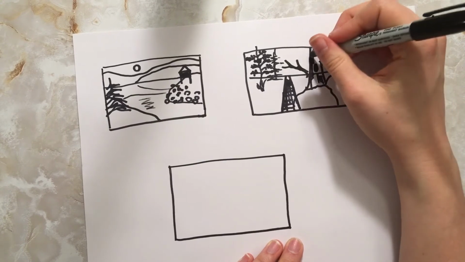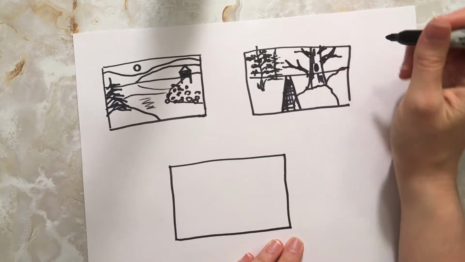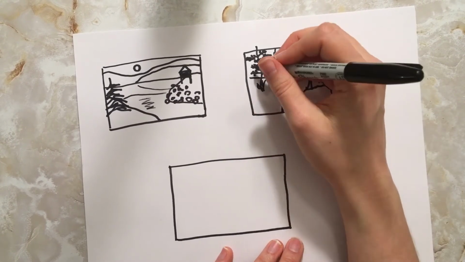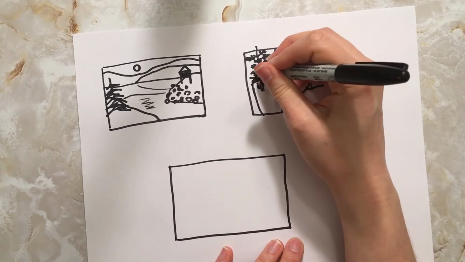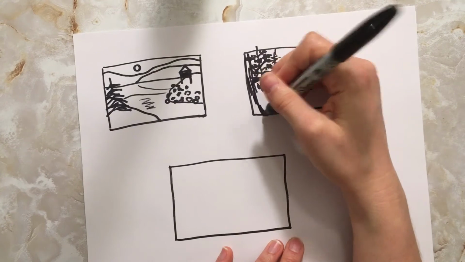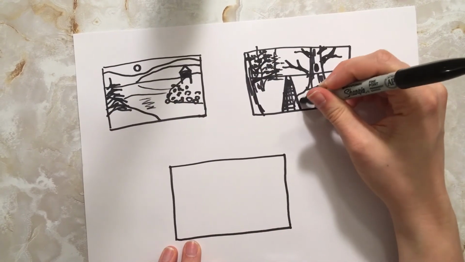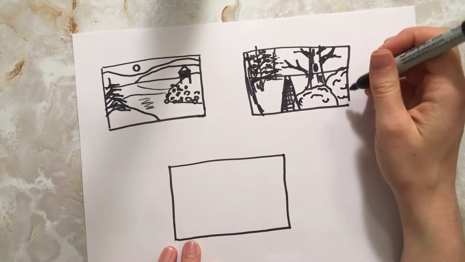So like I said, these are just rough drafts. By no means do they have to be perfect, they're just kind of to give you some ideas so you can see what you like or what you don't like. Maybe I would start to have another tree right here to kind of frame it. I'm putting in a couple little spots here so I can see that texture of the bush.